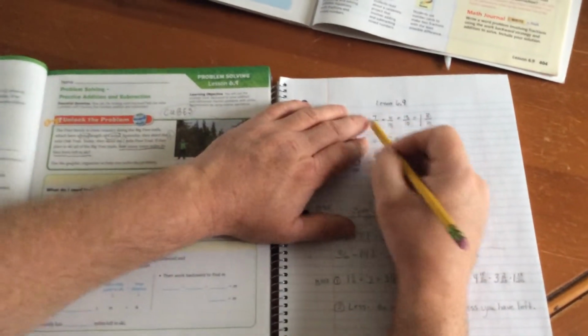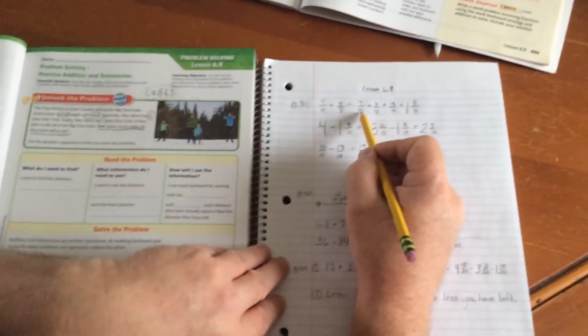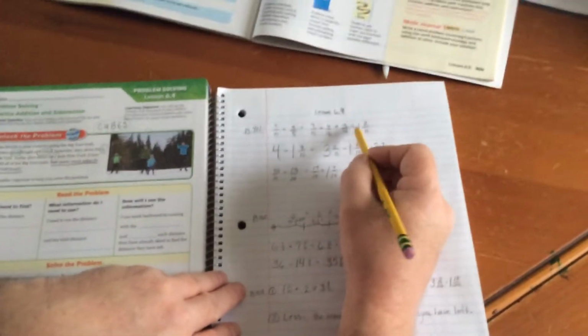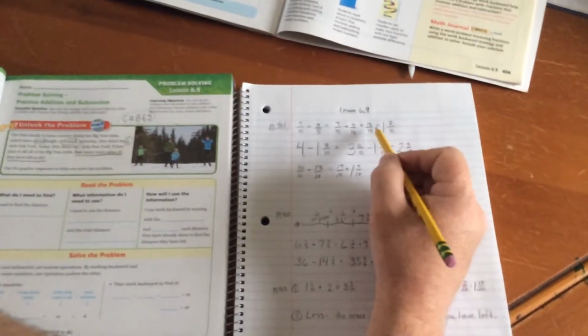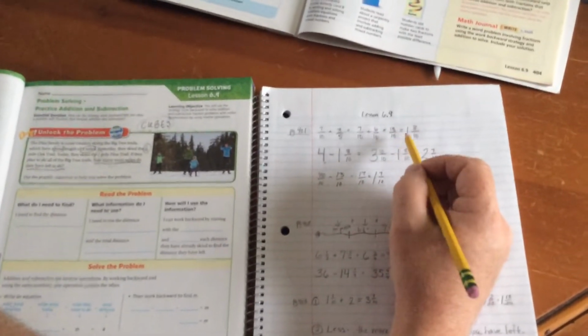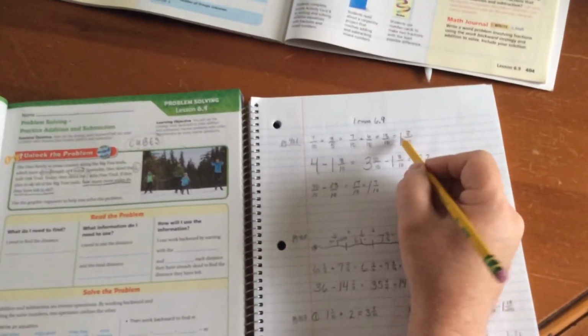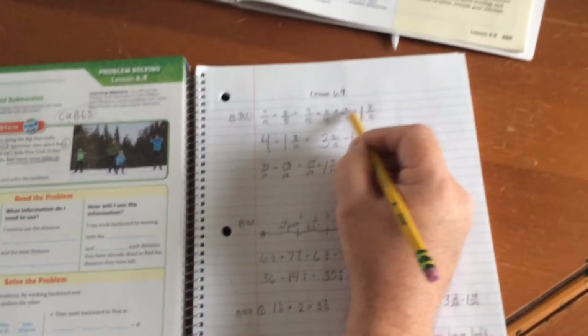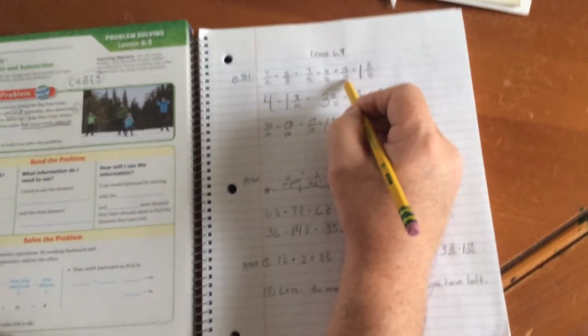So now we can add these two distances together. 7/10 plus 6/10 equals 13/10, which is an improper fraction. So if we divide 13 by 10, because 10/10 is 1 whole, so it's 1 whole mile, and then we put our remainder over top of 10.